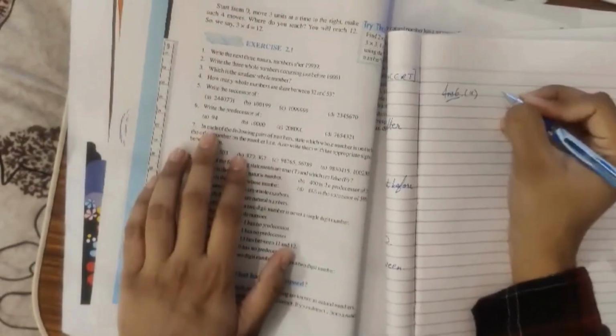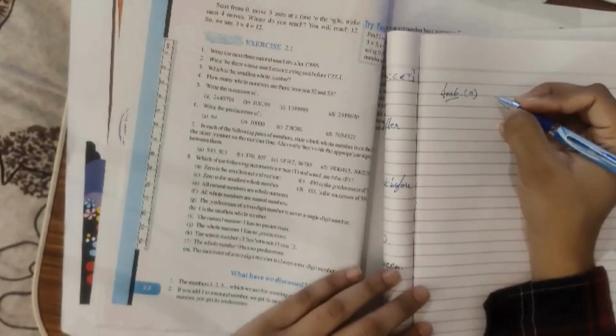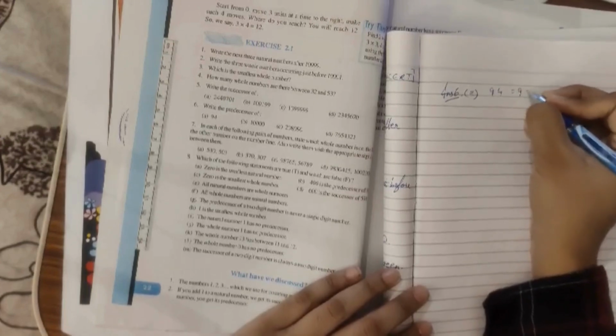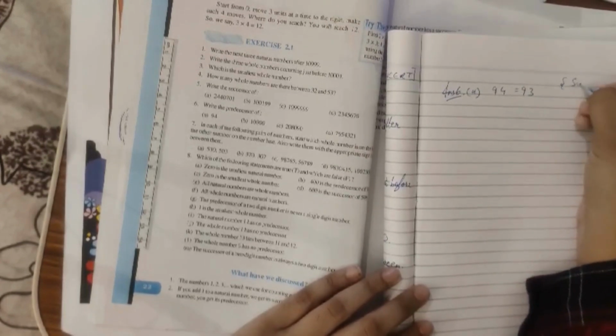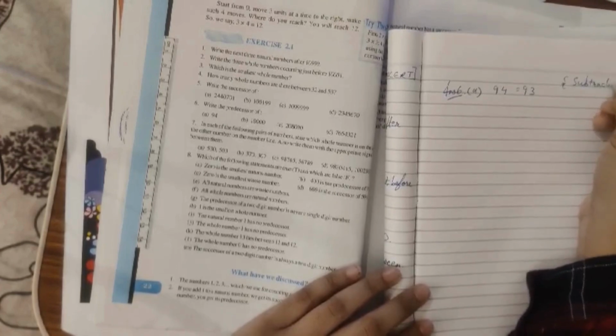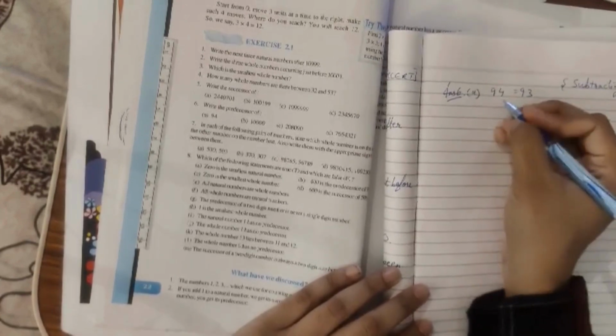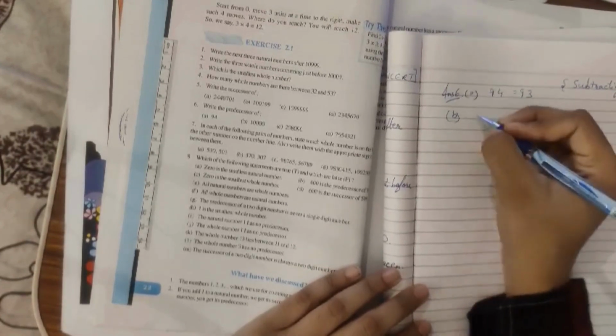First, A, the predecessor of 94 is 93. So what we're doing is subtracting 1, as the question says.